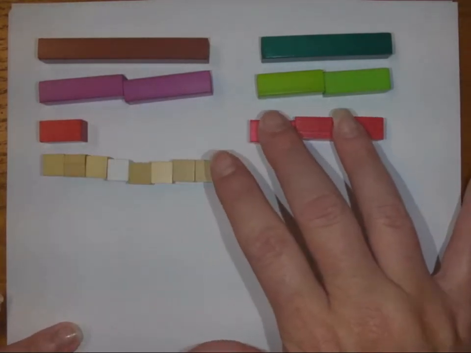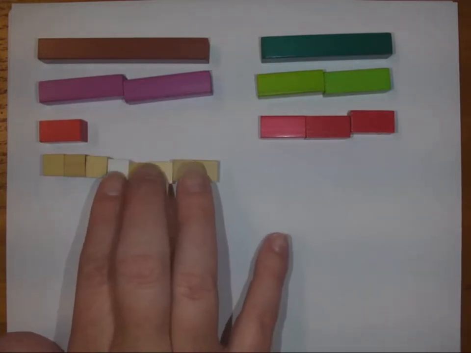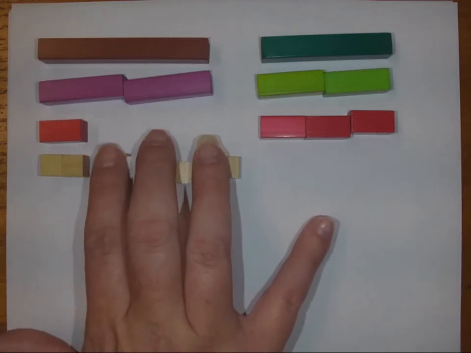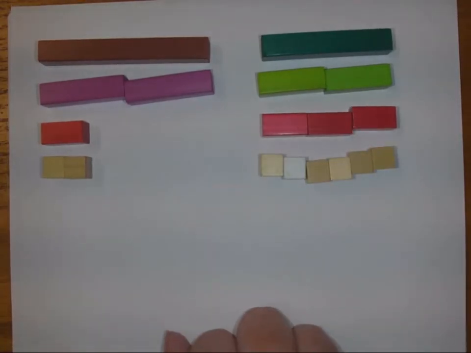I'm going to slide over some of these. Notice it only takes 3 of these to equal the whole of the dark green, so each red in this case would be a third. Okay, and then I'll slide these over as well if they'll cooperate with me. Notice it only takes 6 of these to make that whole green, so in this case the white/tan pieces would each be a sixth.